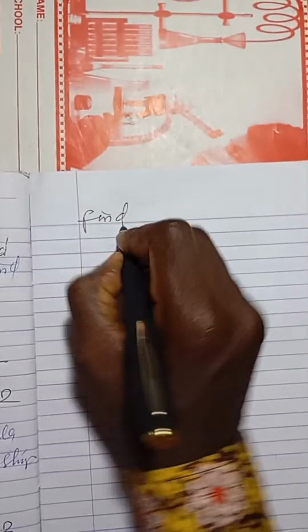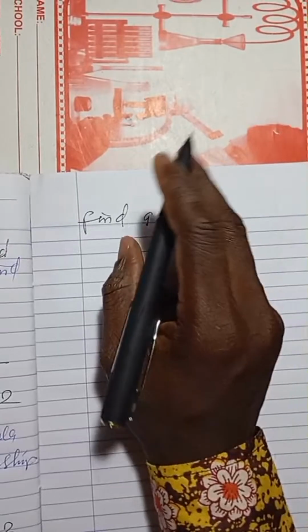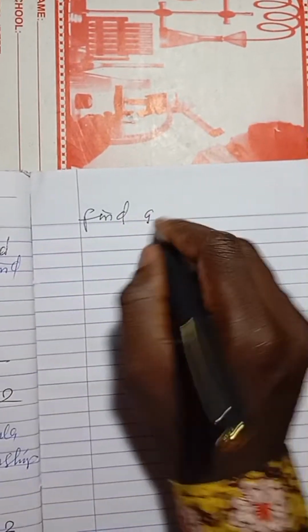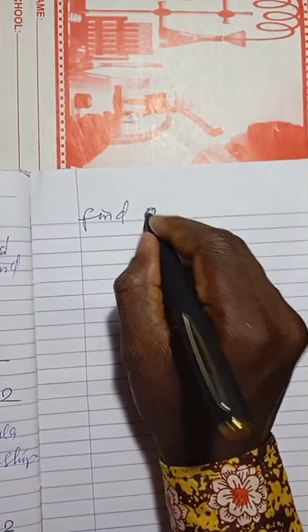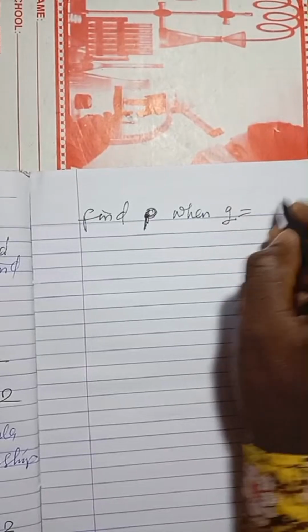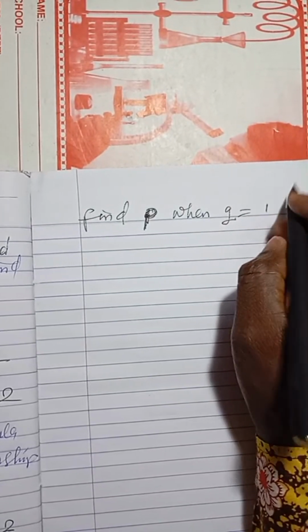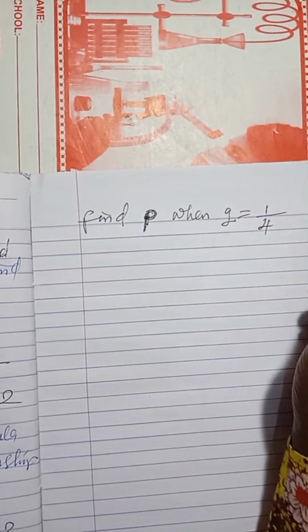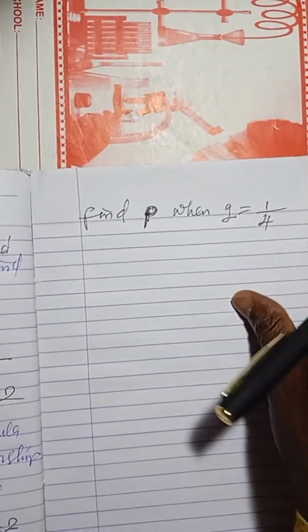Find Q. We'll find Q the other time. So let's find P when Q is equal to 1 over 4. All right. Okay, when it is 1 over 4.